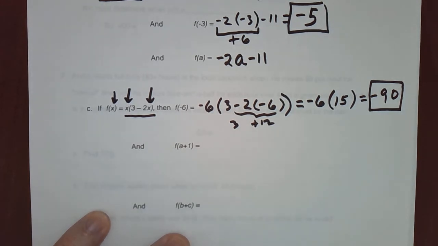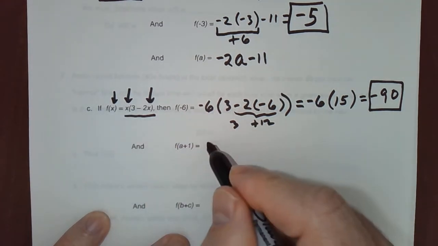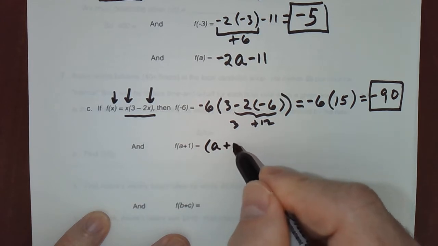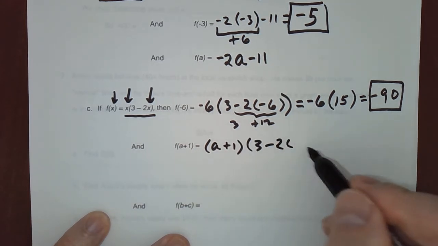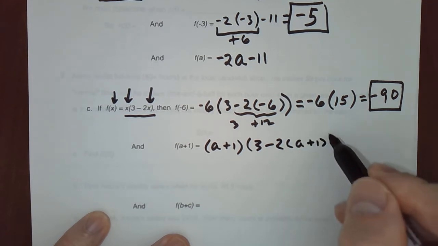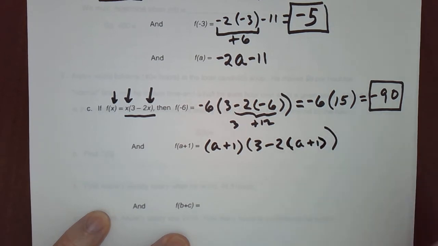And in general, you should always put parentheses around them. So, f of a plus 1 is going to be a plus 1 times 3 minus 2 times a plus 1. Parentheses here.